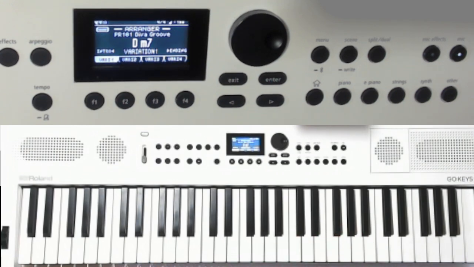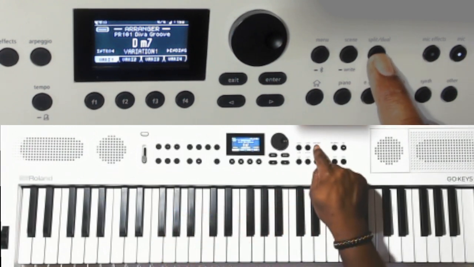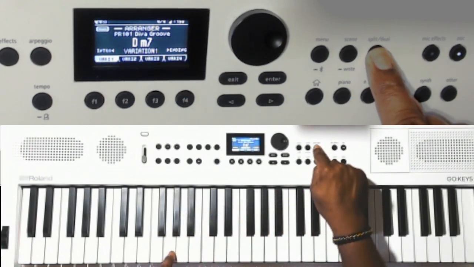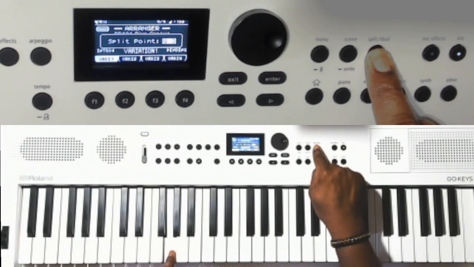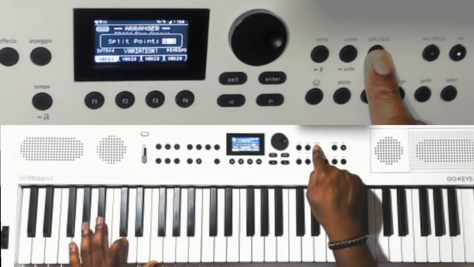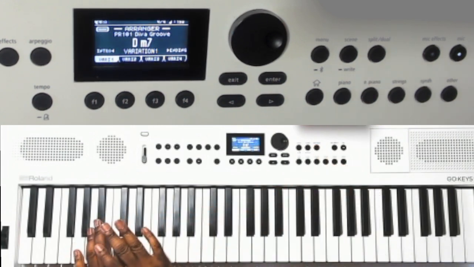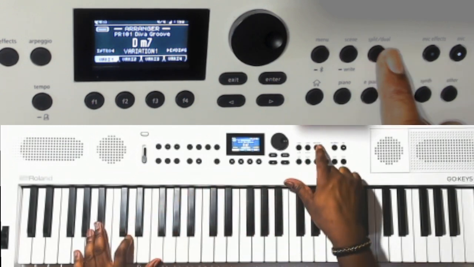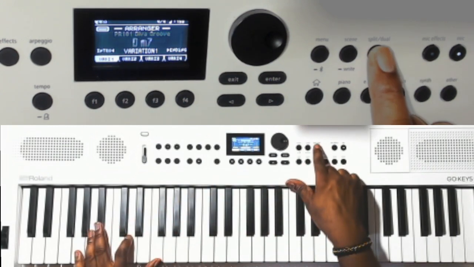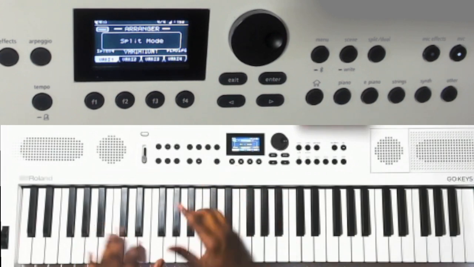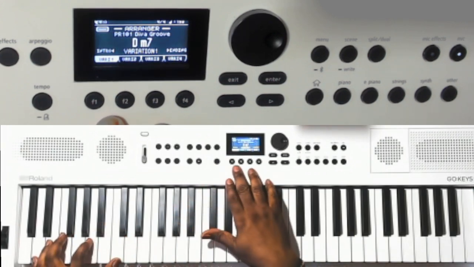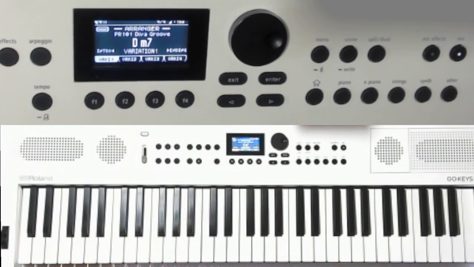Now, I want you to see what I did. I realized that my split point was too close. I wanted to make it a little bit up. So to do that, all you do is hit split and a note, and it's set. So anything I play down here will fit my split functionality that I selected. All right, let's round this up with just a very quick solo. Let's go.